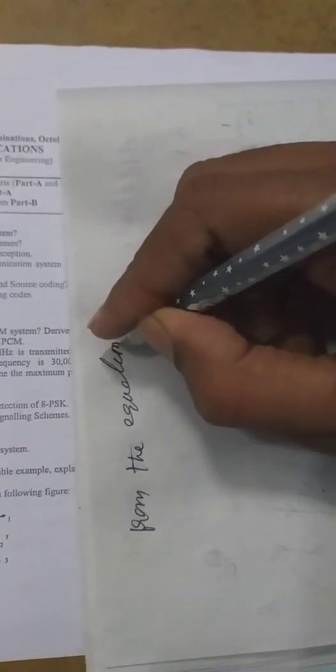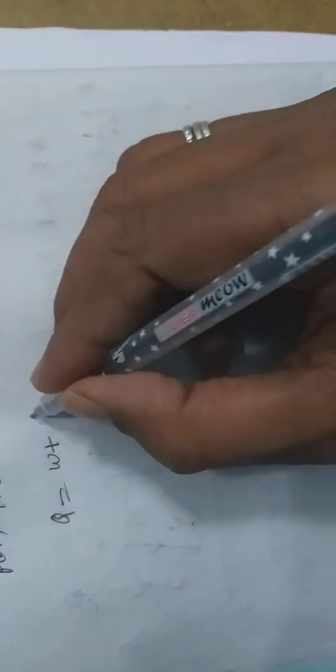From the above equation, Q is equal to W plus U2 minus U1.